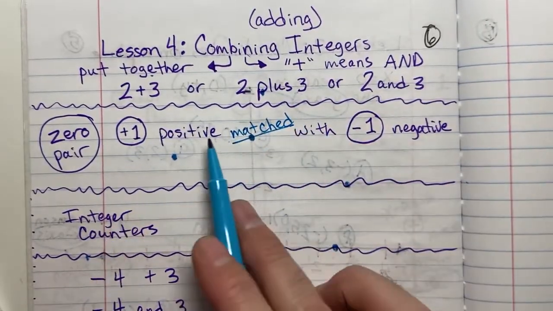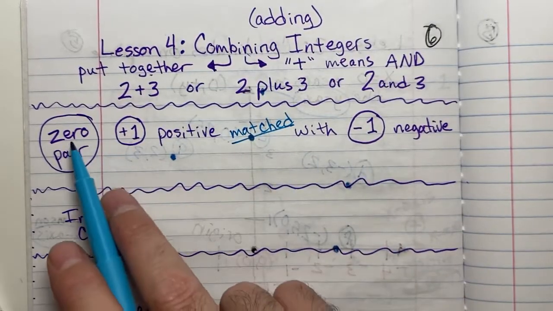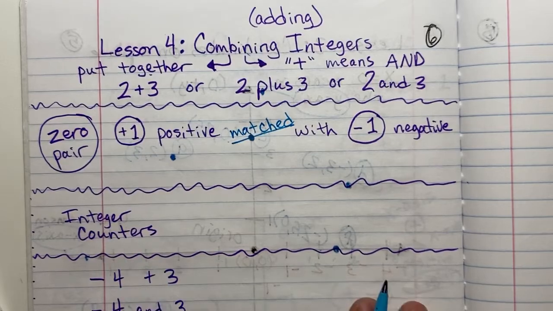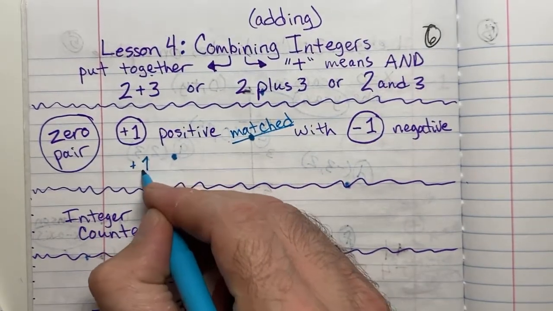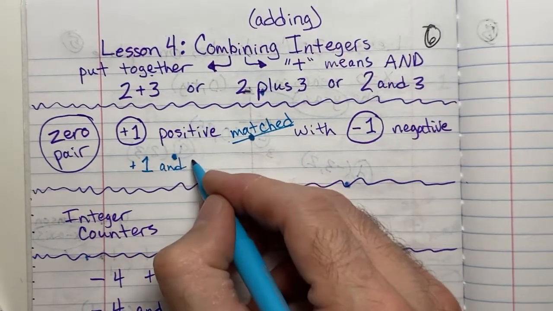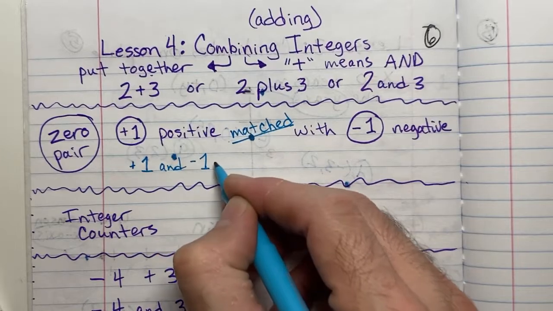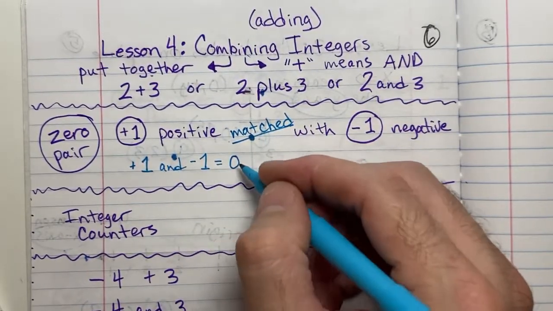When we match a positive and a negative together, that gives us what we call a zero pair. So if we have a positive 1 and a negative 1, and we match them together, that will give us our 0.